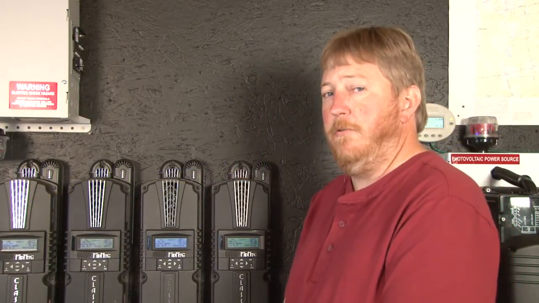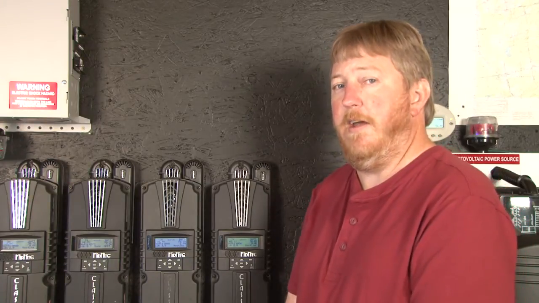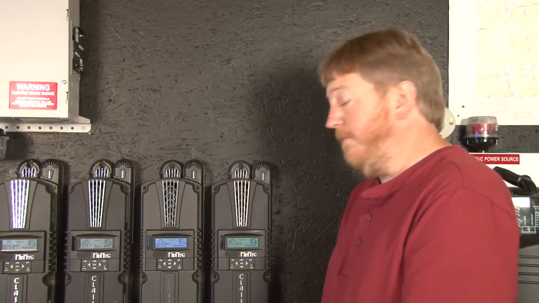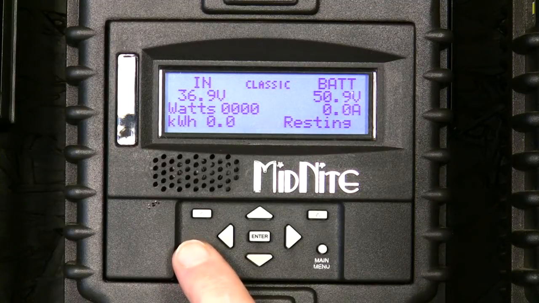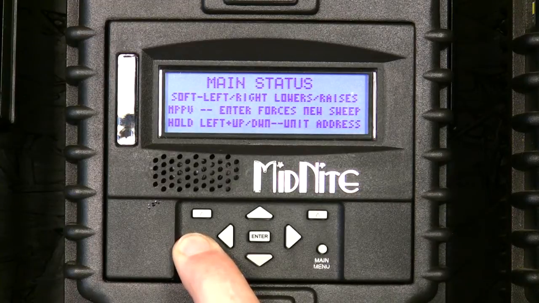Today I'm going to show you what the status menus are and what they mean on your Classic charge controller, as well as how to navigate them. To go to the status menus, we use the status button. And you'll notice if we hold the button down, it gives us an explanation of the upcoming status menu. In this case here, we can read what it's going to do.